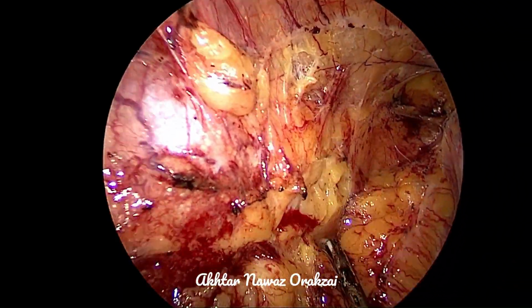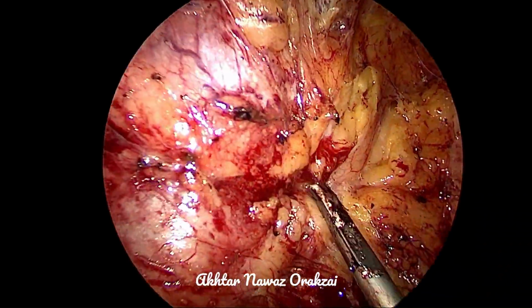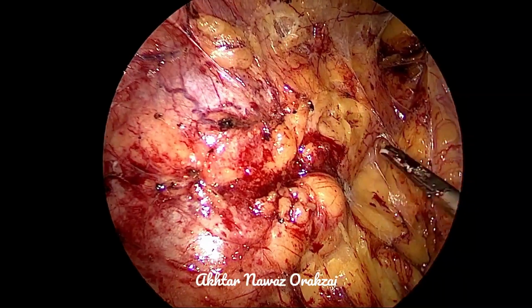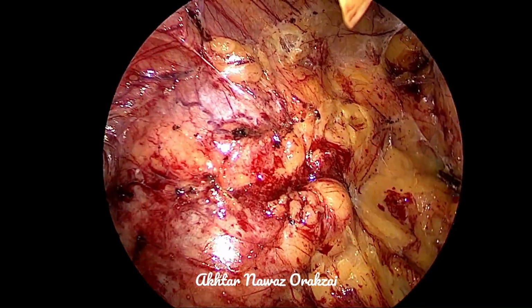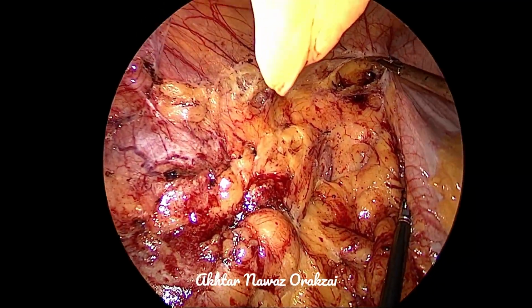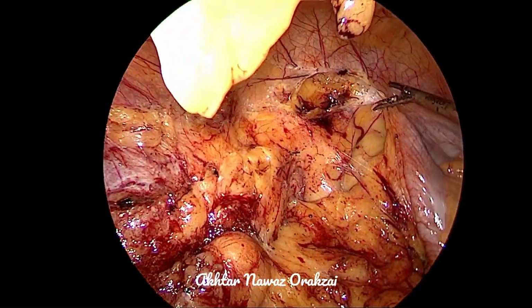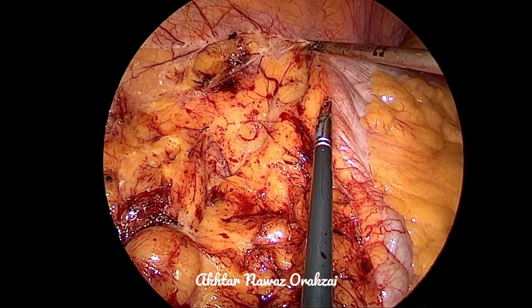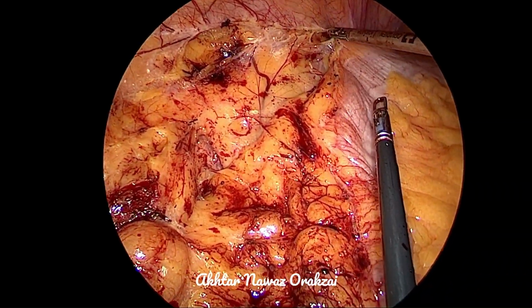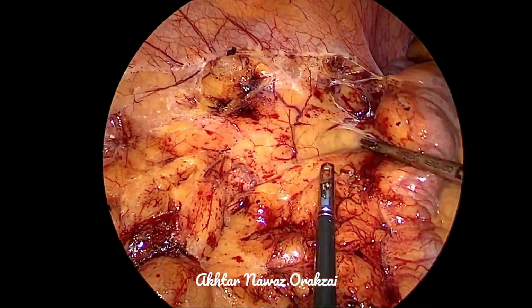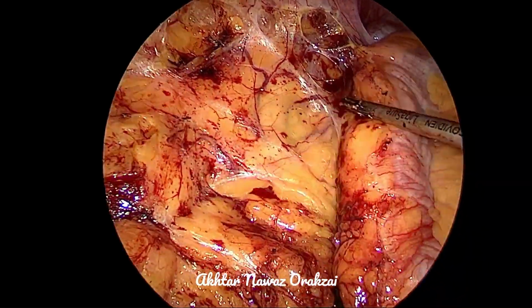Here you can see that we have mobilized the upper portion quite a bit, and now after mobilizing a little bit of the upper pole, we are coming lower down. We are trying to identify the ureter in the area where there is not much inflammation. However, as I said, there were many episodes of pyelonephritis, so the kidney is chronically pyelonephritic.